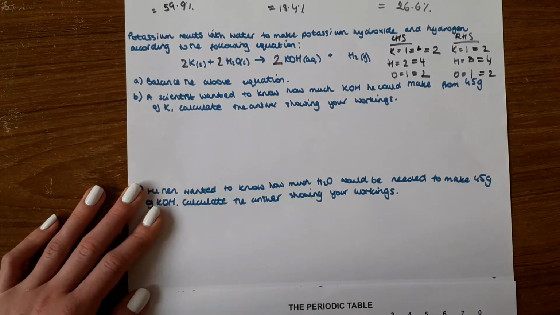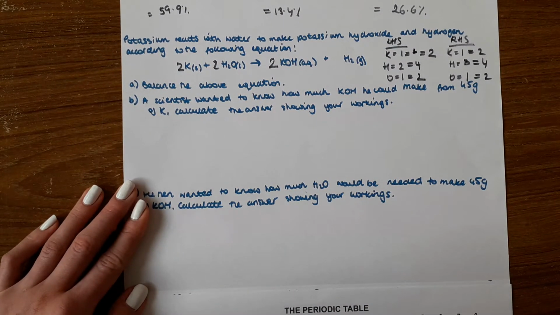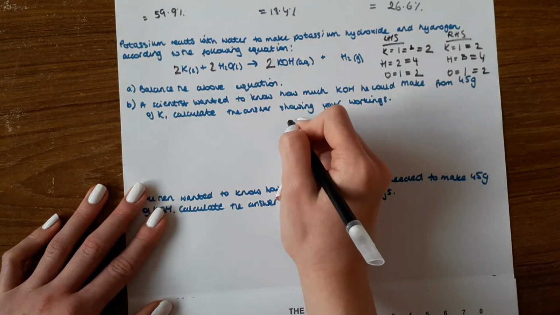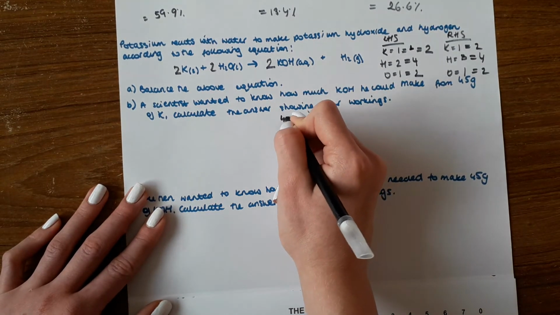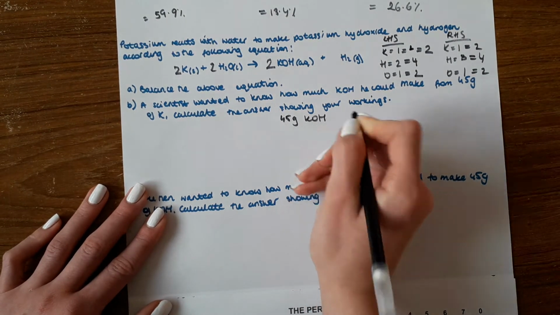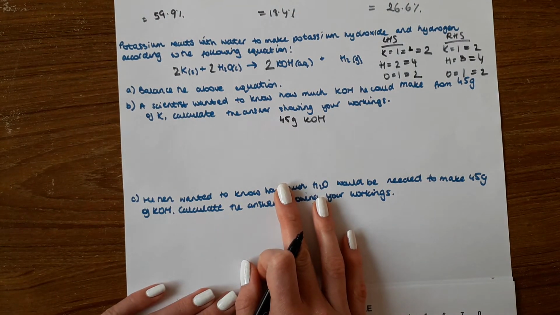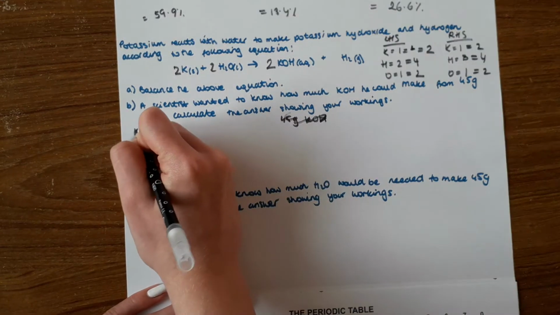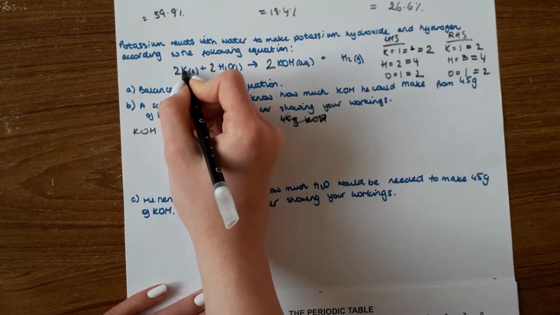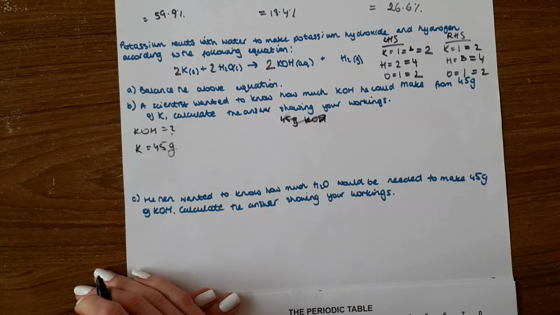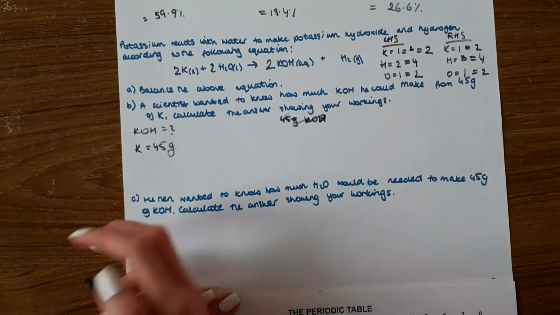Next part says the scientist wanted to know how much KOH he could make from 45 grams of K. Calculate the answer showing your workings. So he knows he's got 45 grams of K, and he wants to find the mass of KOH. So what you want to do first is convert it into moles.